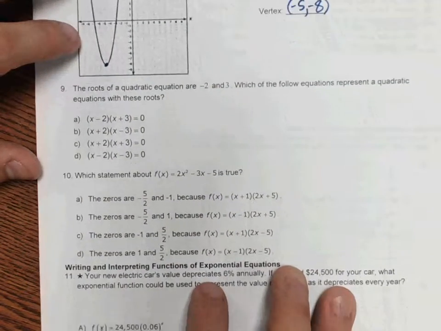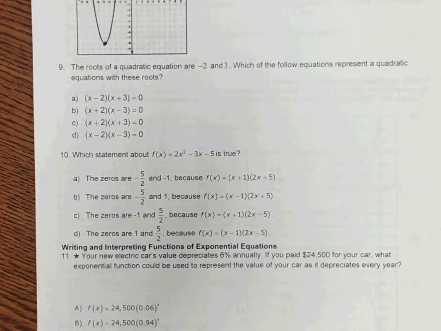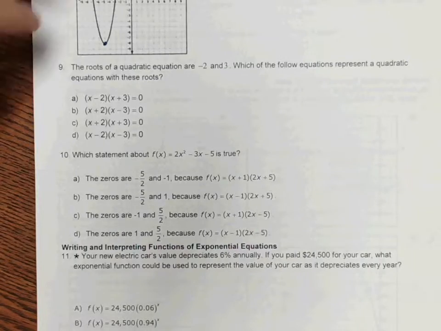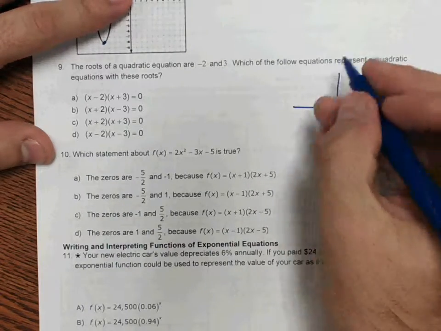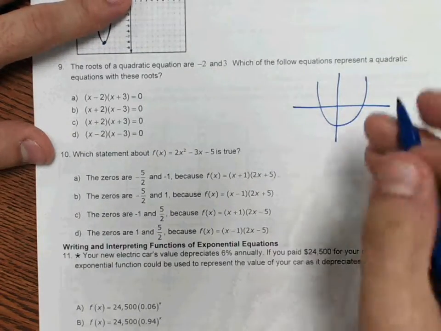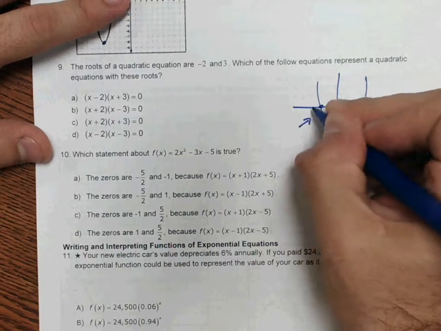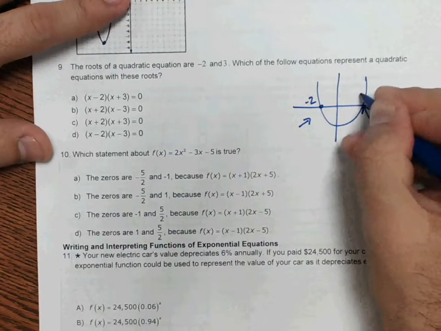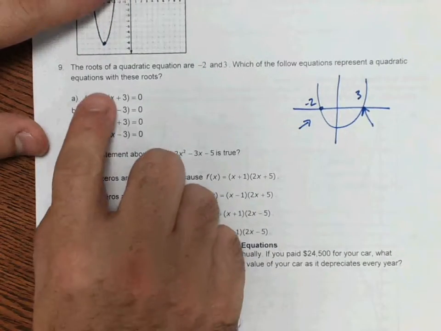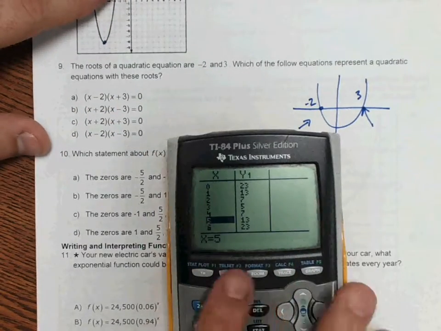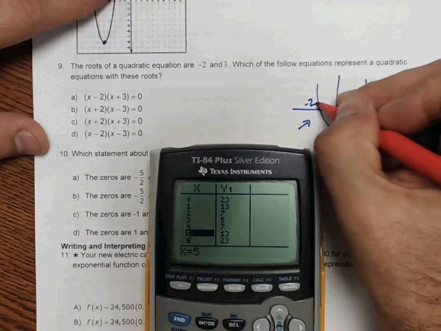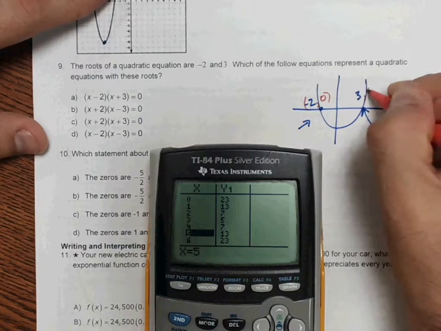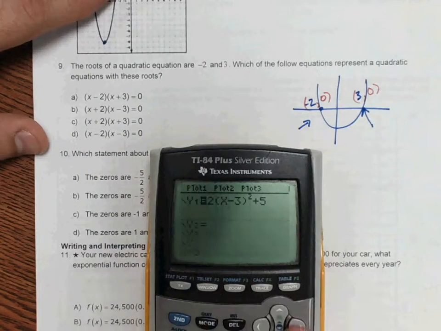Number 9 says the roots of a quadratic equation are -2 and 3. Which of the following equations represent a quadratic equation with these roots? So, just so we have an idea of what that looks like, it's going to be a graph that goes like this, right? That crosses through where this is -2 and this is +3. Now there's a way you can do it from here. I'm going to use the calculator and use the graph to check. But what you should see is that this is -2, 0, and this is 3, 0. So these are 2 points we're going to be looking for in the table.